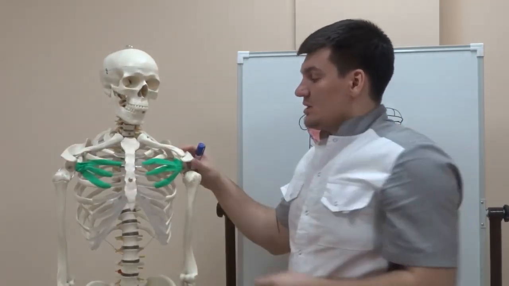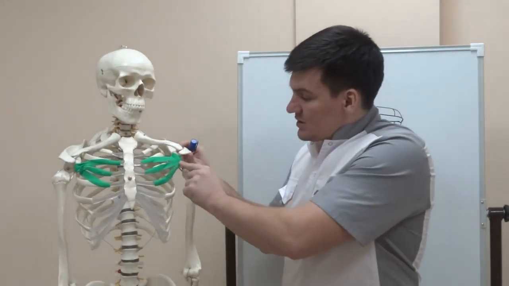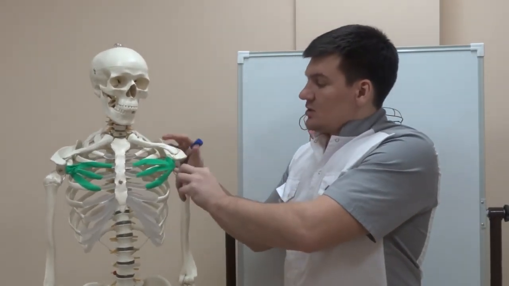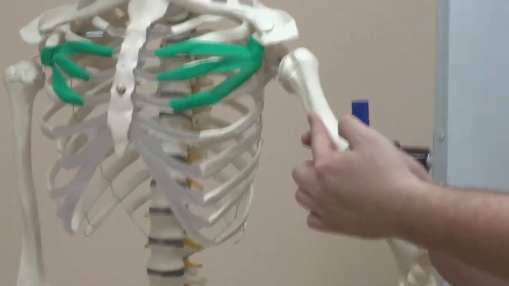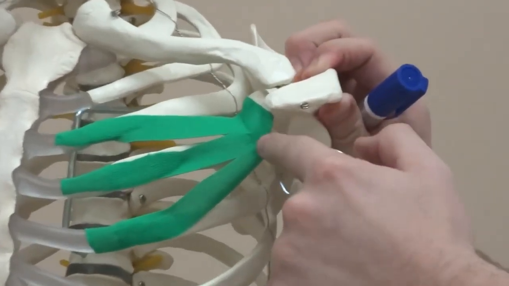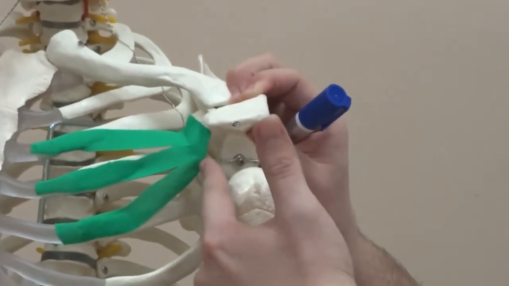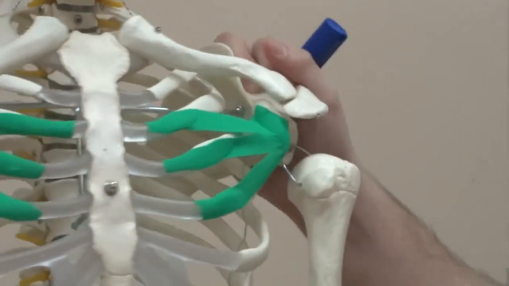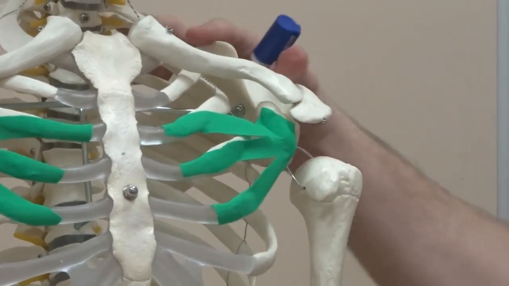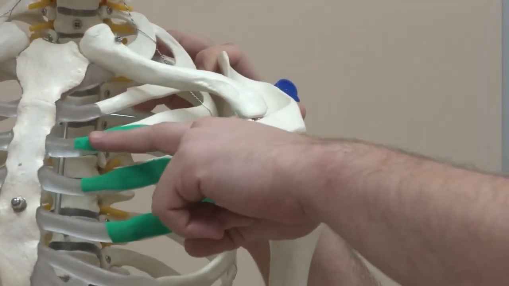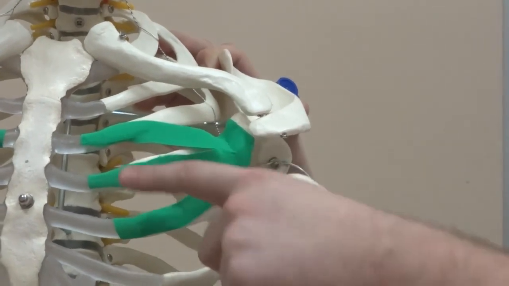The pectoralis minor differs from the pectoralis major in its attachment points and starts from the shoulder blade. Here is the humerus, and here is the shoulder blade. The pectoralis minor originates from the coracoid process of the shoulder blade. The second point of attachment for this muscle is the ribs, specifically the third, fourth, and fifth ribs.